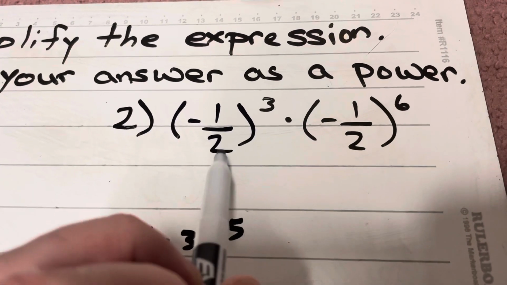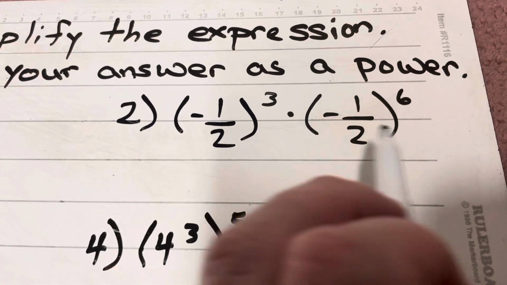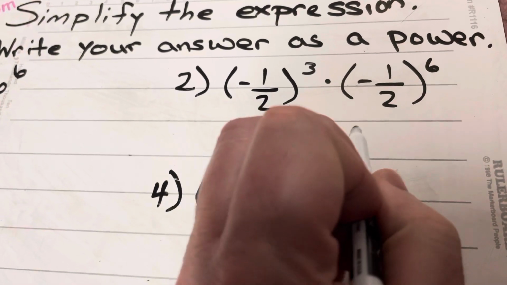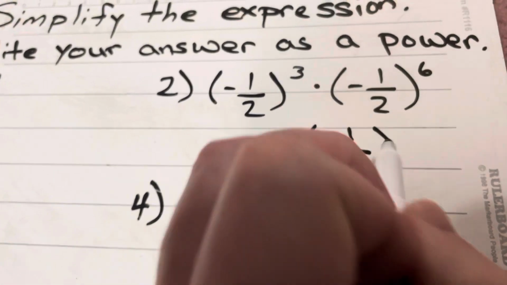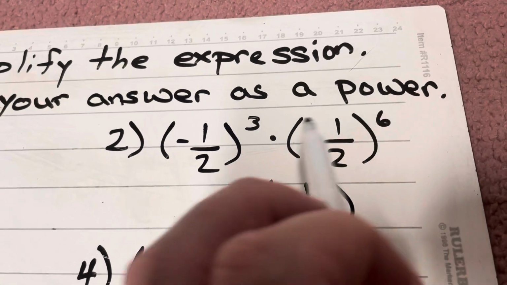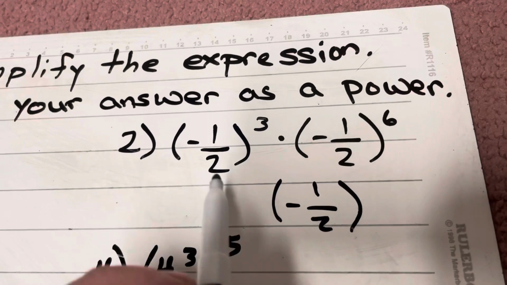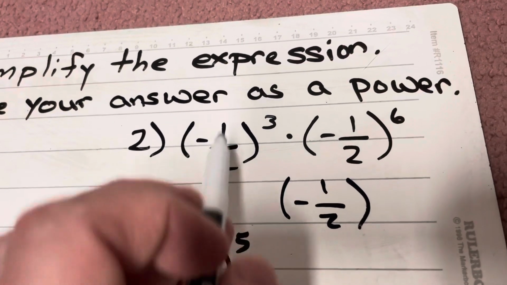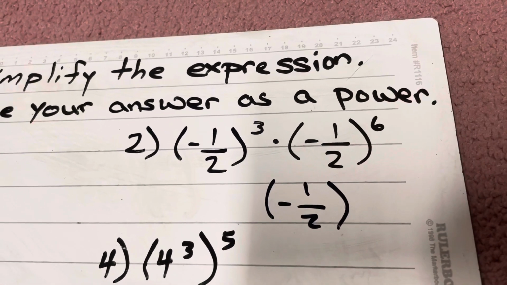Well, we have the same base number, negative 1/2, and we're going to keep that in parentheses because when we put the exponent, you'll remember the reason we put the parentheses is we want to make it very clear that it's the whole negative 1/2, this whole fraction number, that's the base.